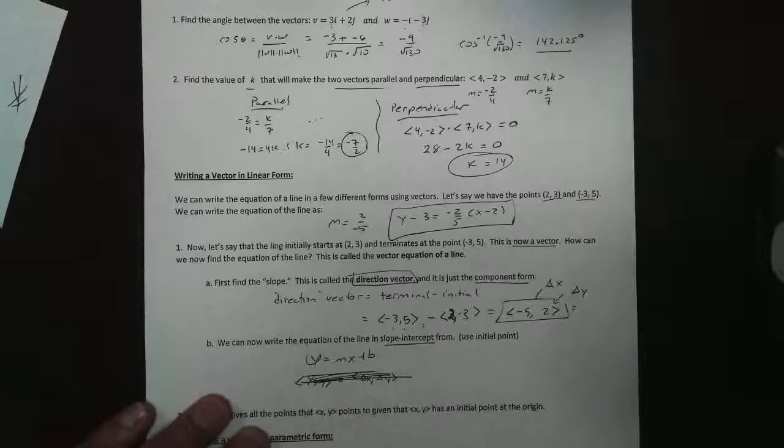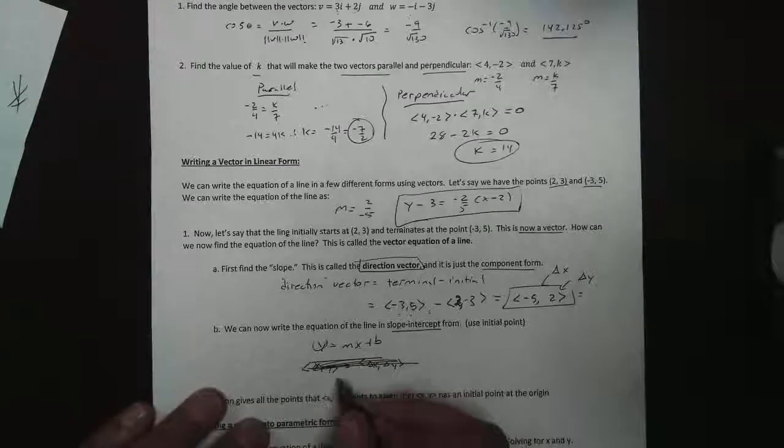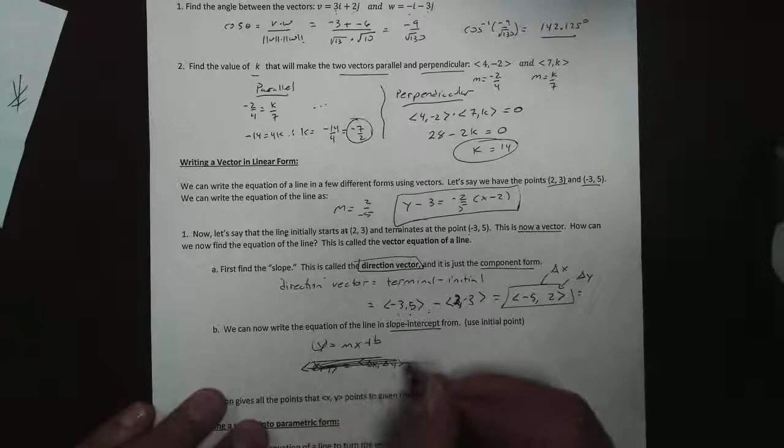Messed up there. Sorry about that. Let me go back and fix this one, okay? So anyways, I do apologize for that. To get the slope, it's going to be in this form right here.